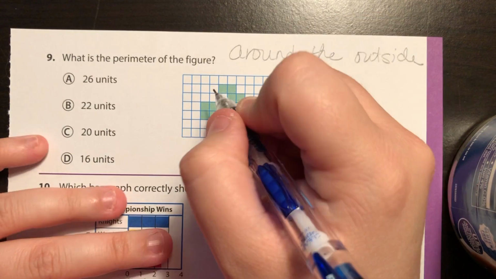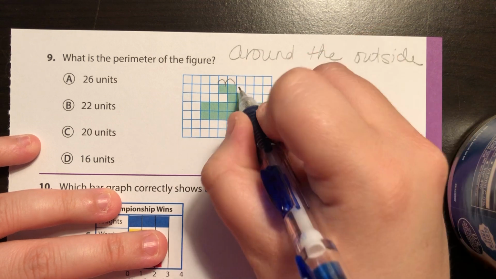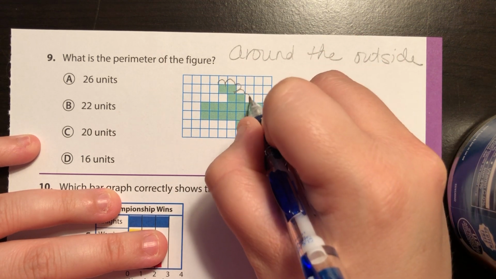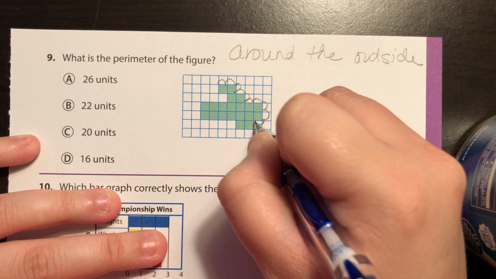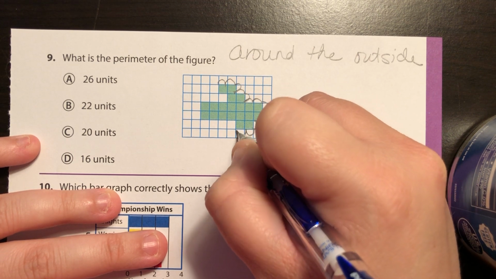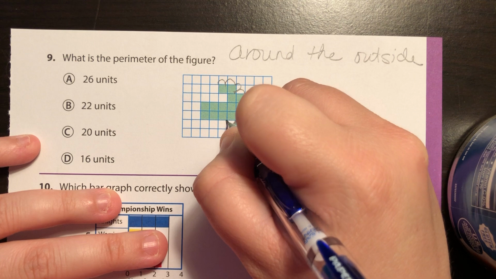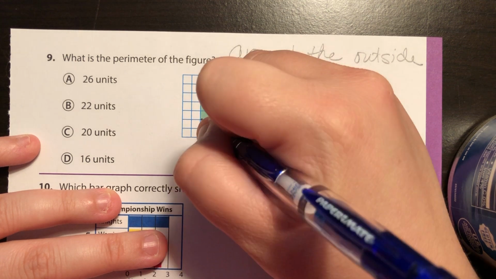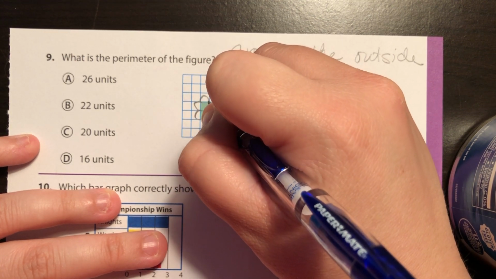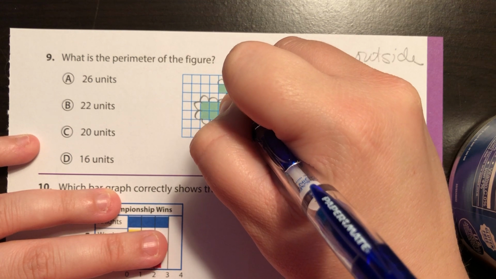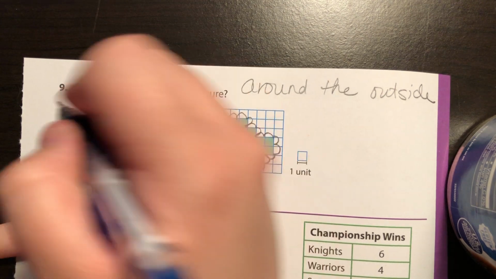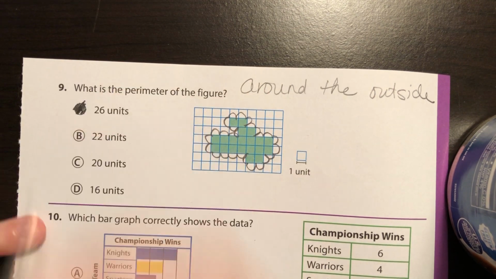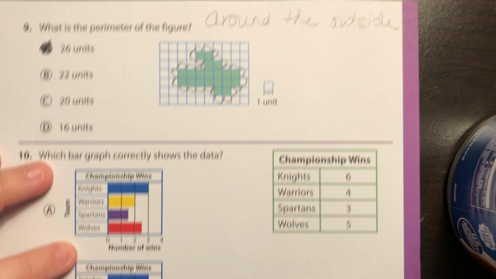So I'm going to count like this. 1, 2, 3, 4, 5, 6, 7, 8, 9, 10, 11, 12, 13, 14, 15, 16, 17, 18, 19, 20, 21, 22, 23, 24, 25, 26. 26 units. Please count these things more than once so that you don't do them incorrectly, okay?